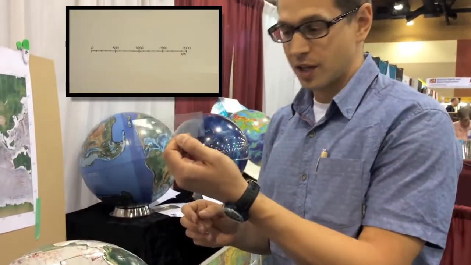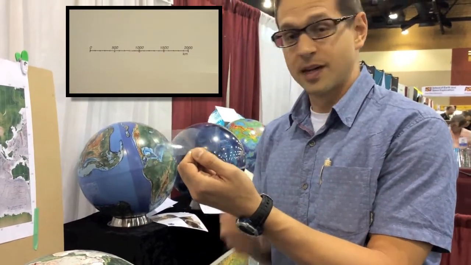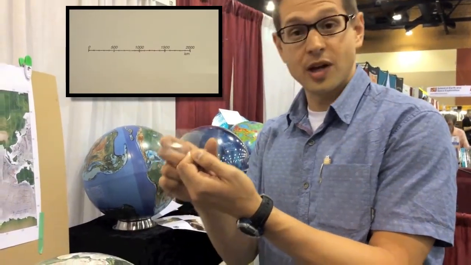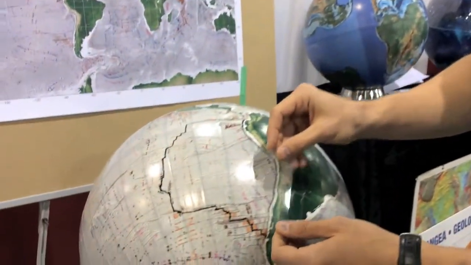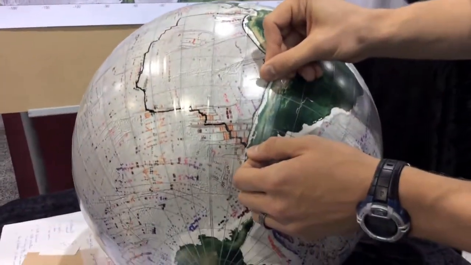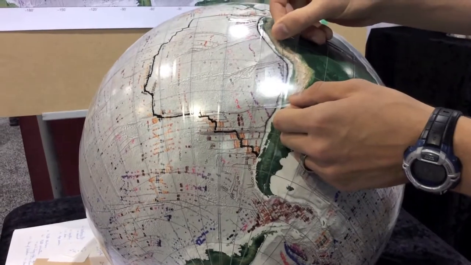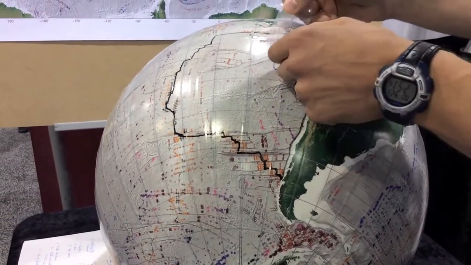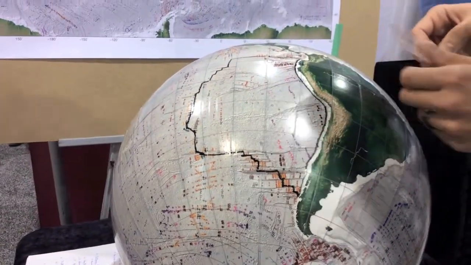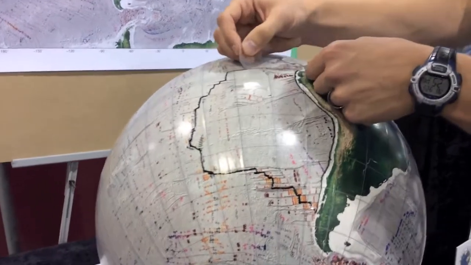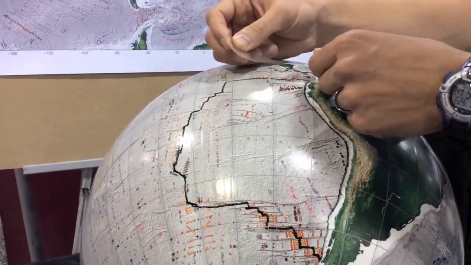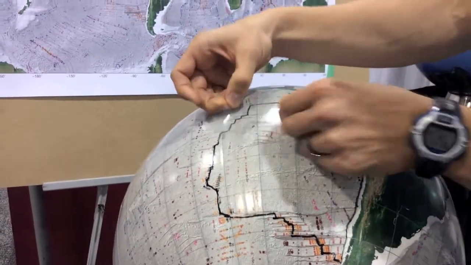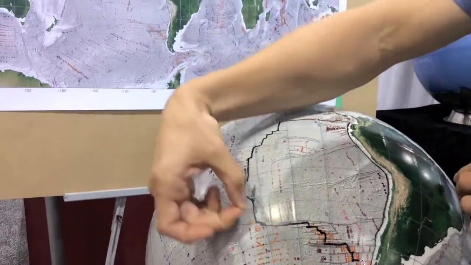We could print out these transparent scale bars. This one is 2,000 kilometers long, and let's say we want to measure the length of the subduction trench. We could simply count along the trench and see how long this is. Similarly, with the ridge, we could go around here, and we could either measure total ridge segments or transform lengths along the entire plate boundary.